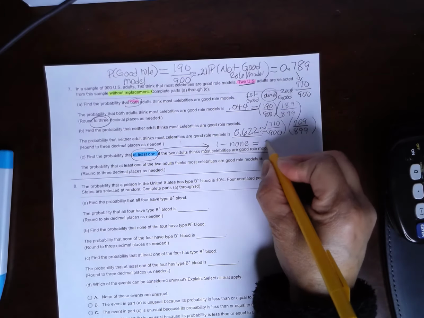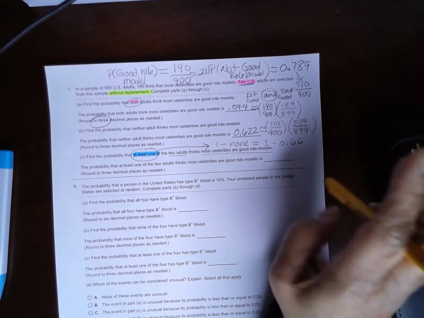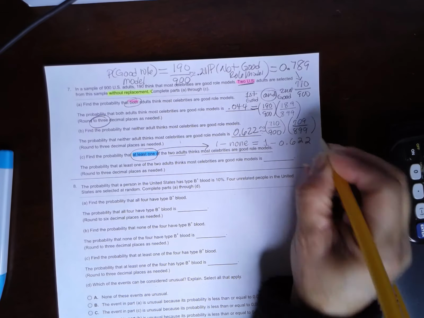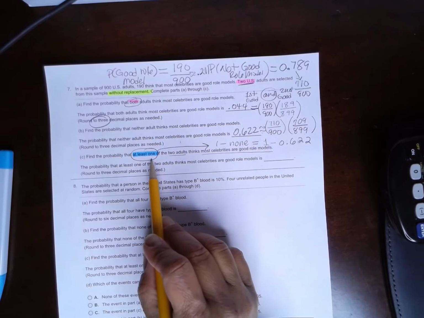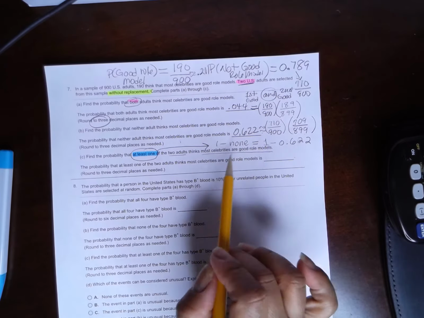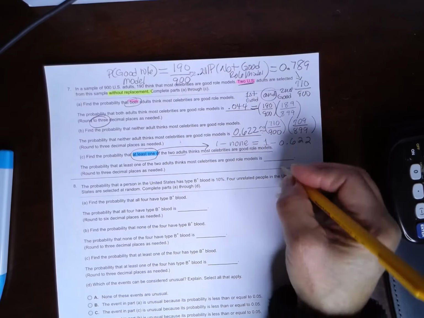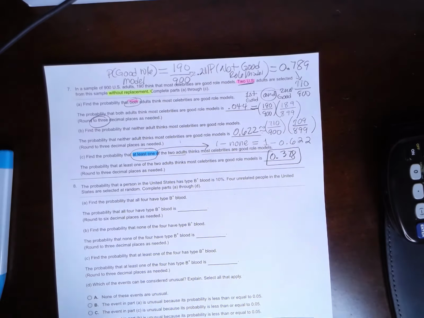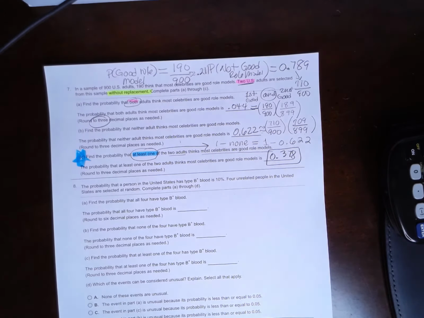So 1 minus your previous answer, because the one on part B is the one that is none, will give me the at least one. So at least one is equivalent to 1 minus none. In this case, this will give you 0.378. Again, this is a challenging concept to get, and one that we tend to get confused a lot in this section.